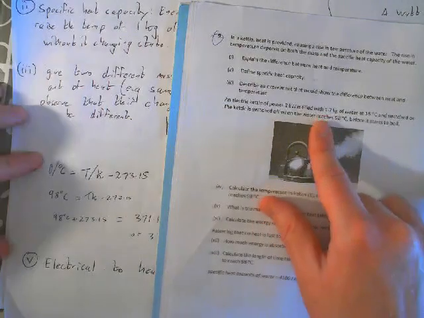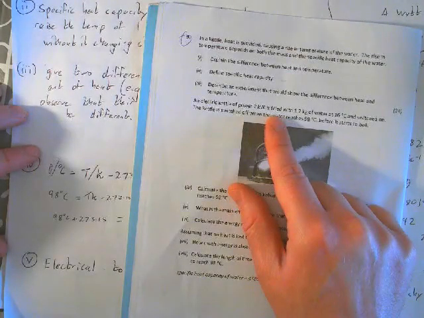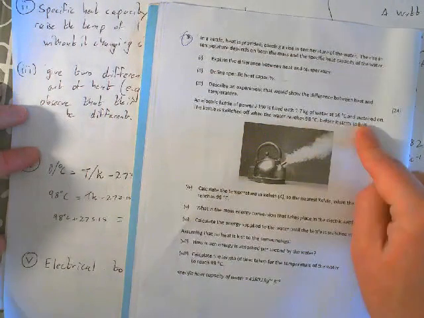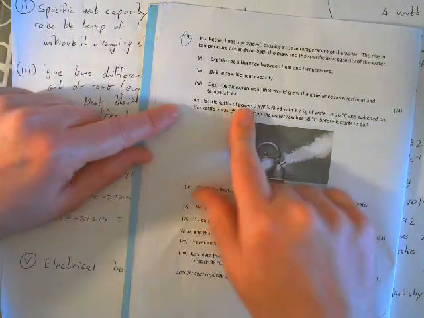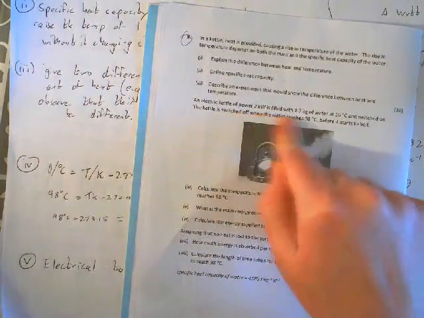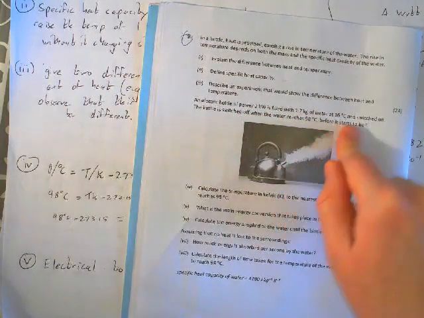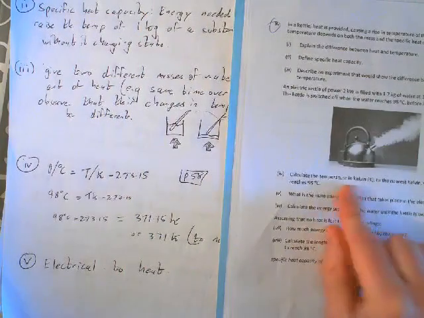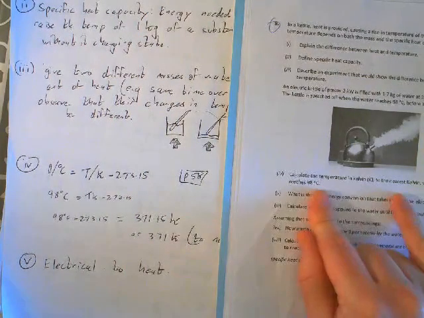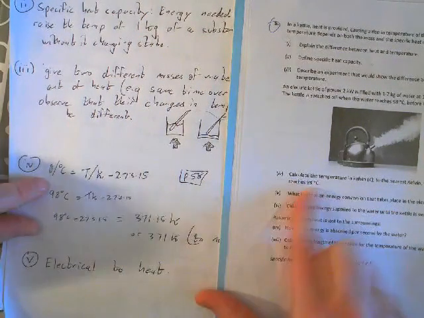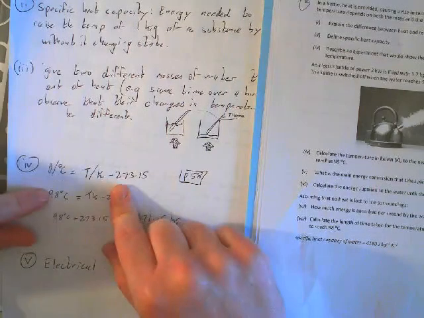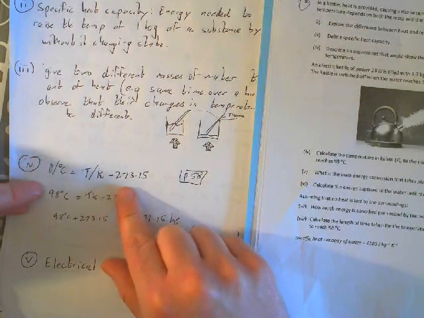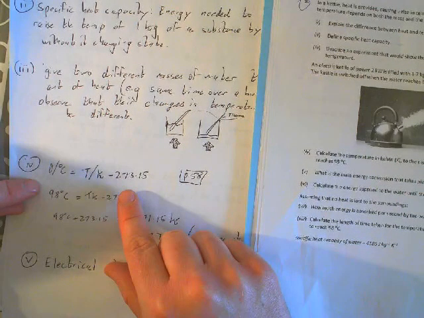Part 4. So we're talking about a kettle here. So let's see. Electric kettle, power 2 kilowatts. There's a few details. I'm going to slow down a little bit here. There's a few details that they took away into this part that will become relevant down here. So the power of the kettle is 2 kilowatts. It's got 1.7 kilograms of water. Calculate the temperature in Kelvin to the nearest Kelvin when the water reaches 98 degrees Celsius. That's just converting Celsius into Kelvin.